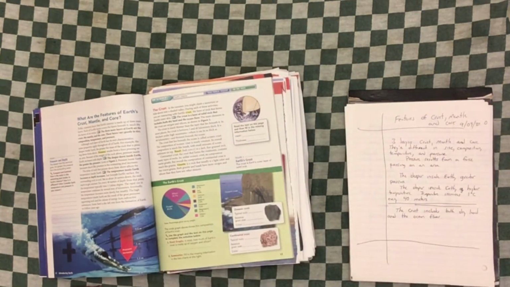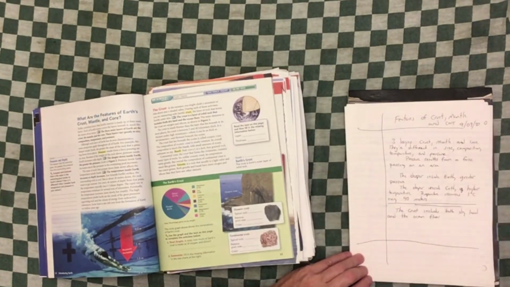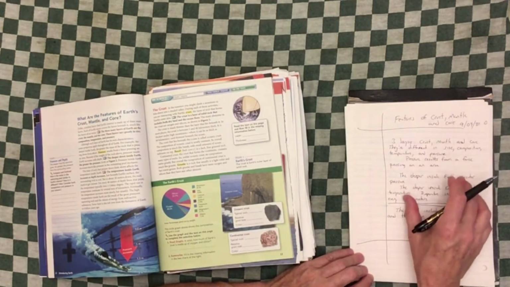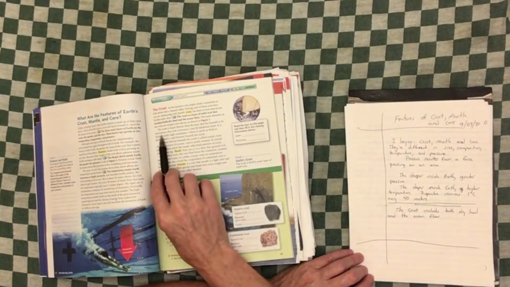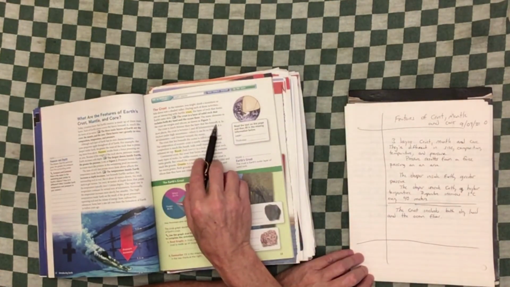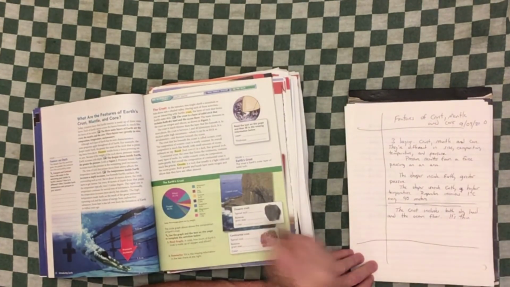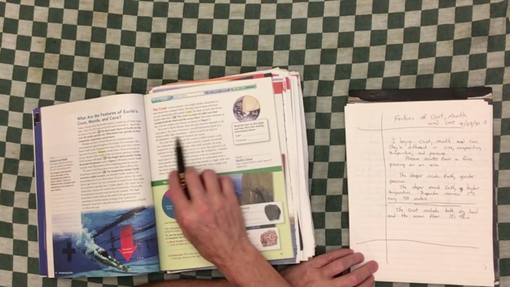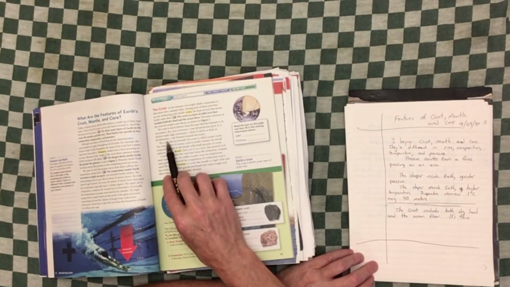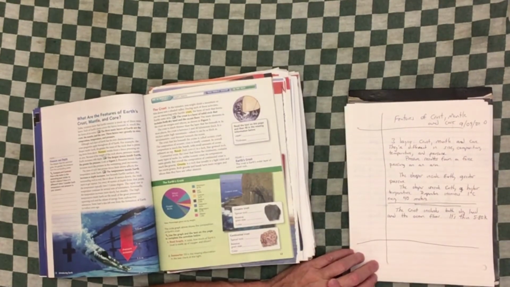Now, notice how my notes look. Do they look like one big paragraph? No, they don't. You can see the grouping of ideas. Okay? The crust is much thinner than the layer that lies beneath it. It's thin. In most places, the crust is between 5 and 40 kilometers thick. It is thickest under the highest mountains, where it can be as thick as 80 kilometers. So it's 5 to 80 kilometers.